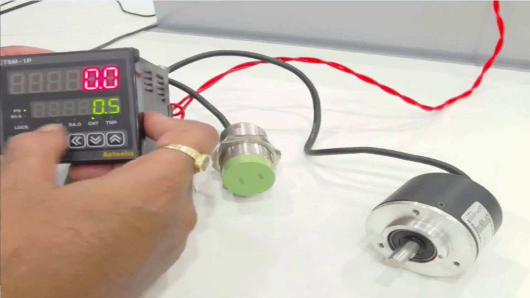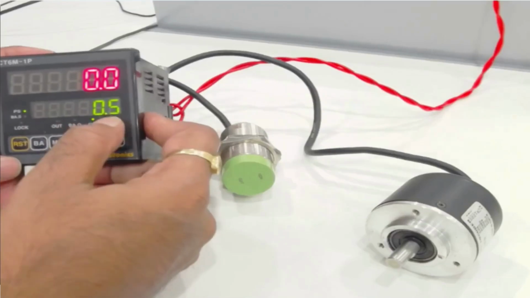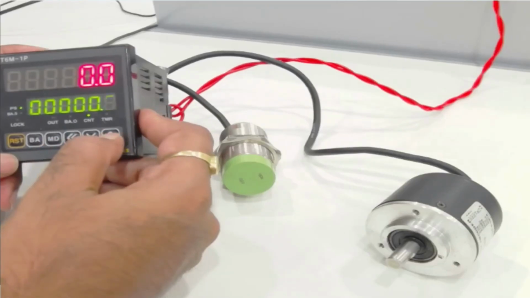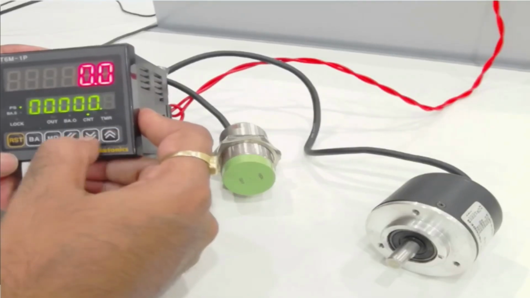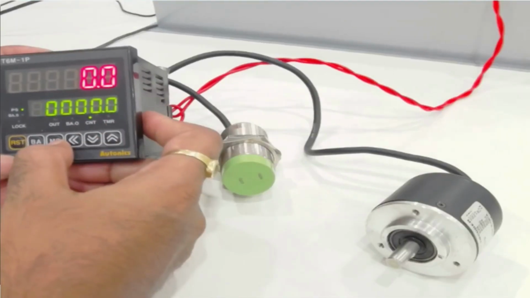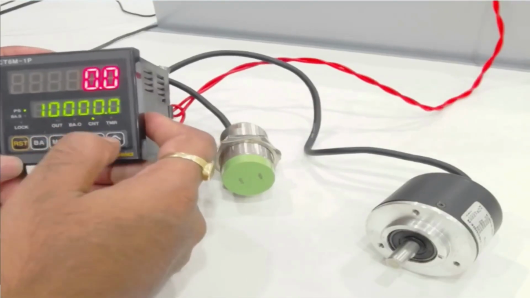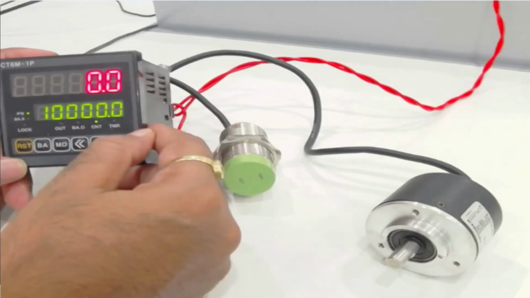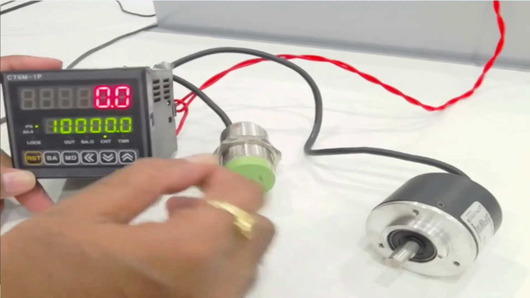Let me keep the set value over here at a high set point, otherwise we will not be able to see the length counting. Now we need to verify the exact length that is being measured over here.